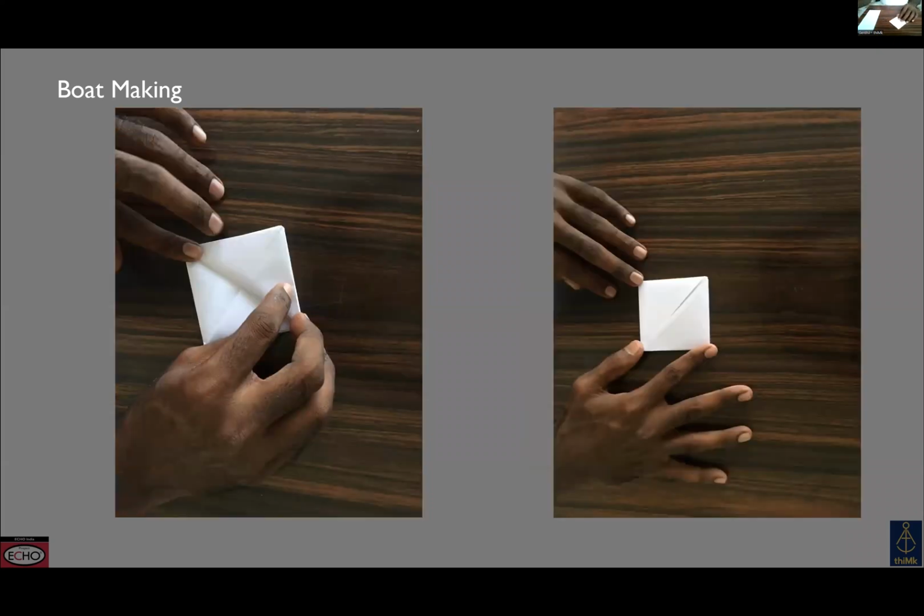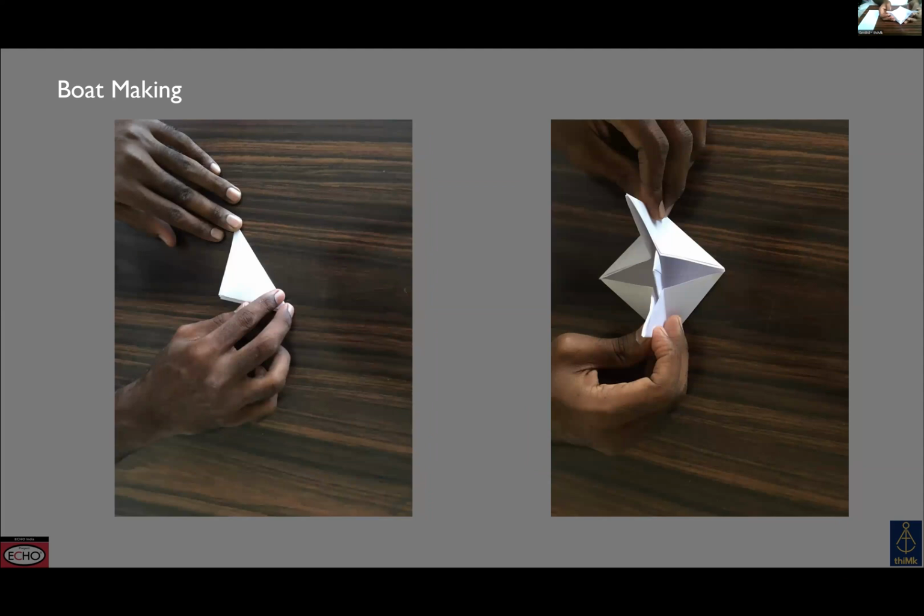So we can go on to the next. This is pretty much now, if you open, you get this, and you can see a boat. So this is a traditional one, which we all would have done. Sure. So now this boat is done.